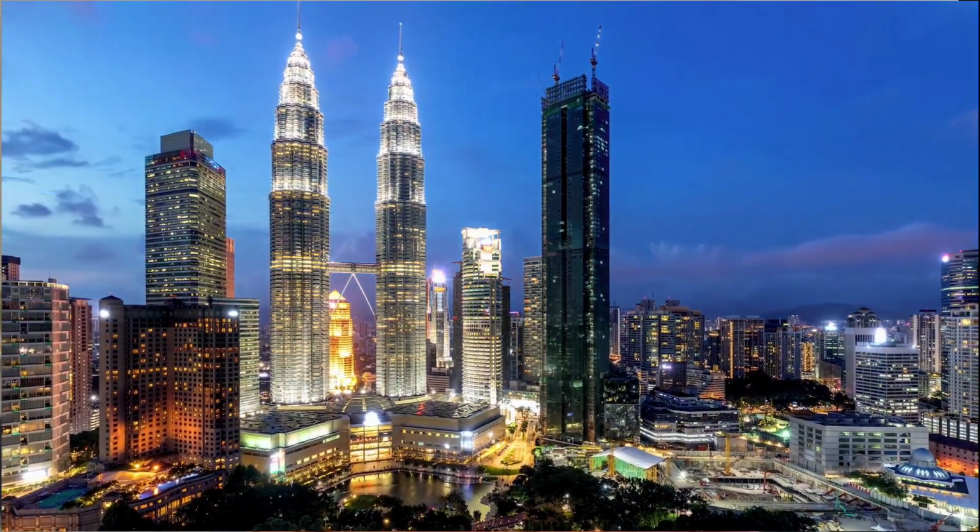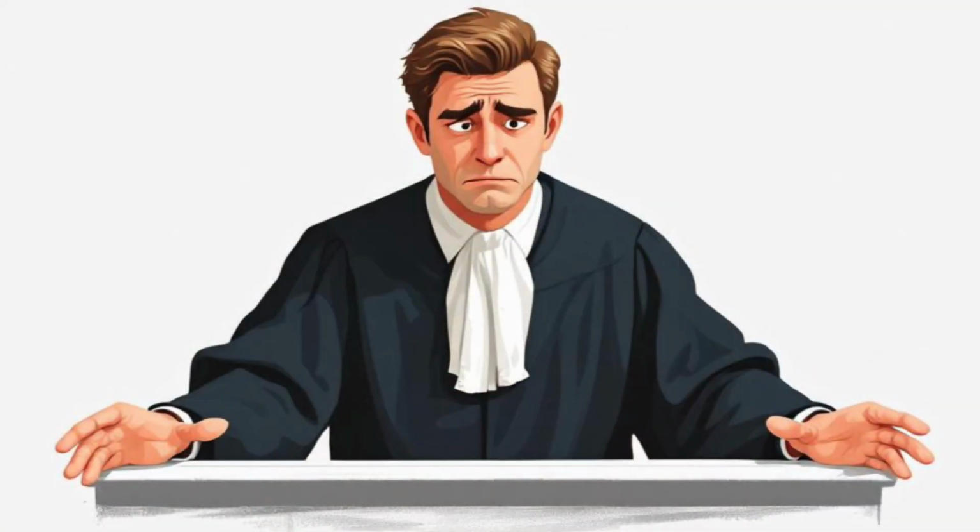Second, the financial cost. Big companies have the resources to fight these challenges. And as services become more complex, even courts struggle to keep up. It takes time and money to prove that a term is unfair.